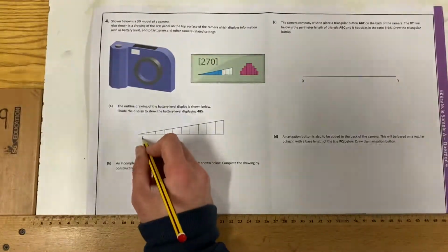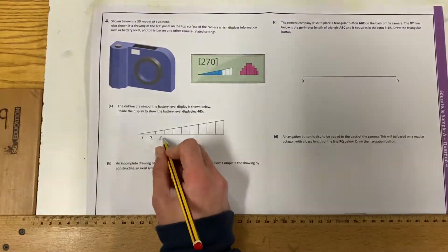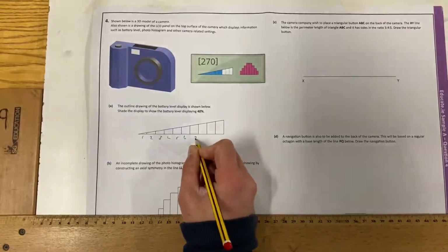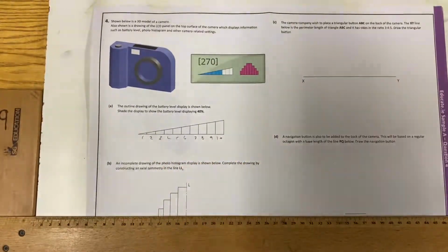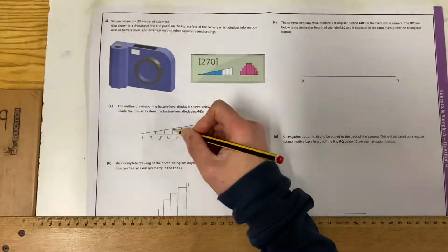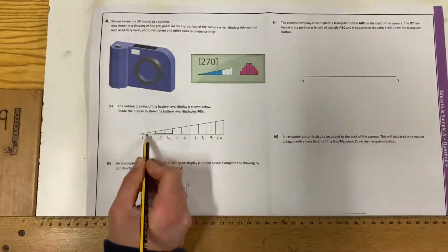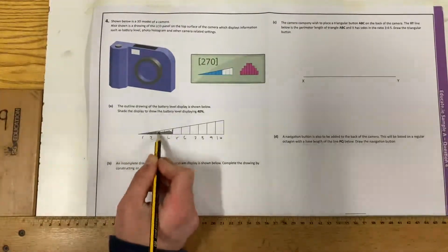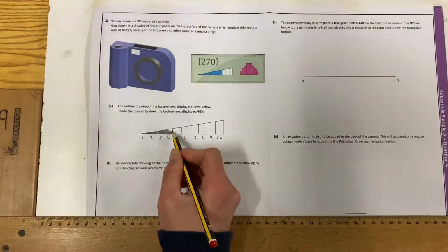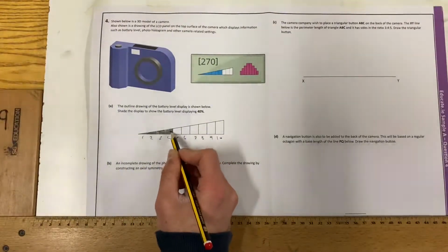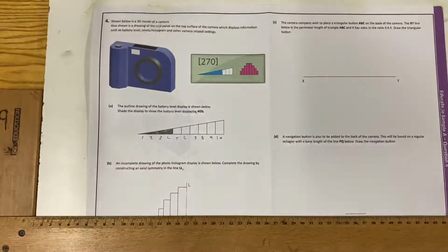So to make sure, what you can do is always label them out here like that, so you know where to stop for each one. So there's our 4th box here, and we're going to stop at that point. So nice and simple for part A.